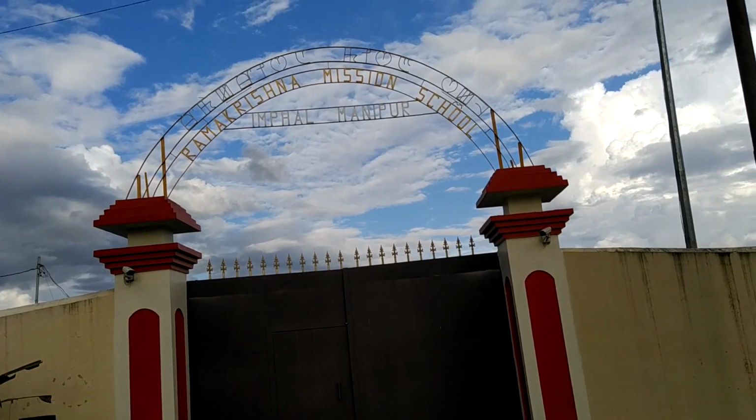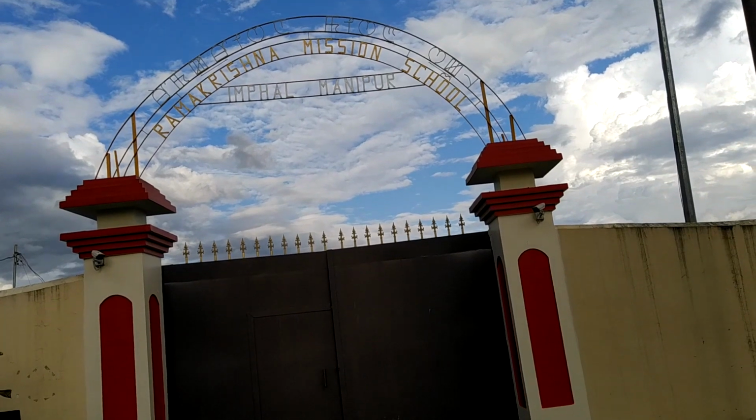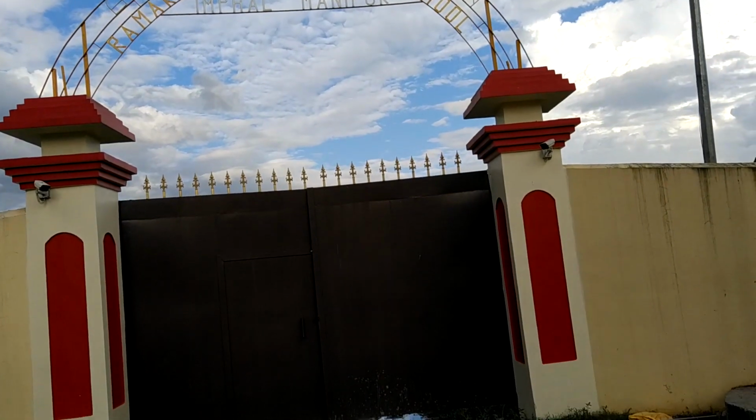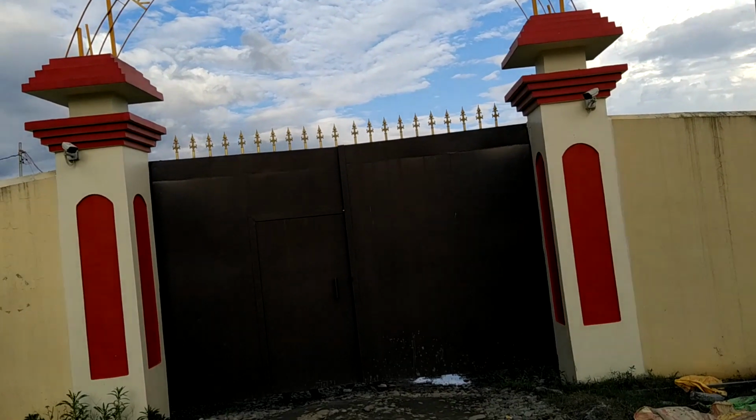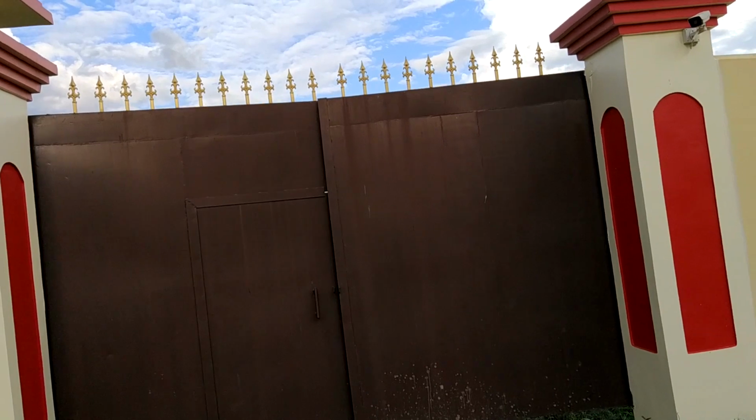This is the western entrance of Ramakrishna Mission School in Imphal. This video is being covered for the VIOS of CBSE. We are moving inside the western entrance of the school.